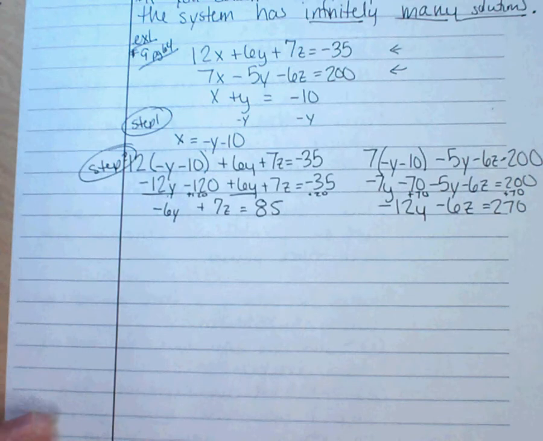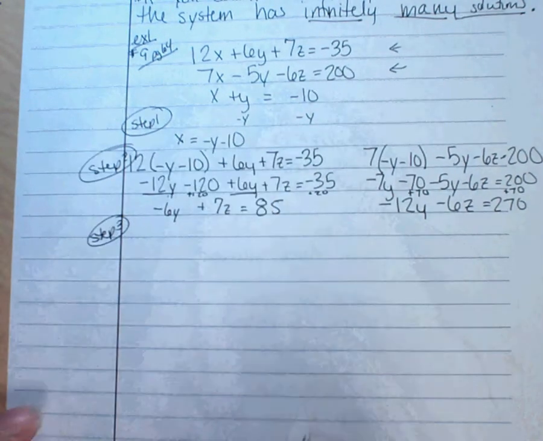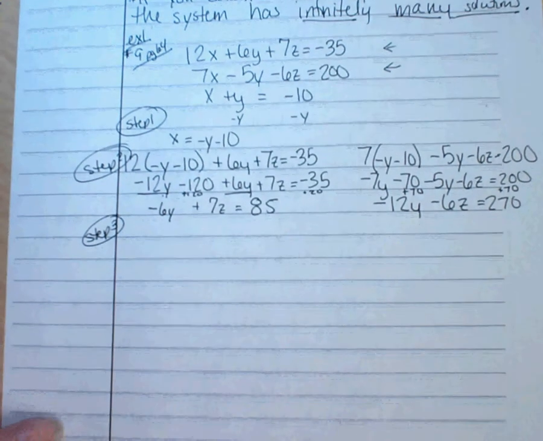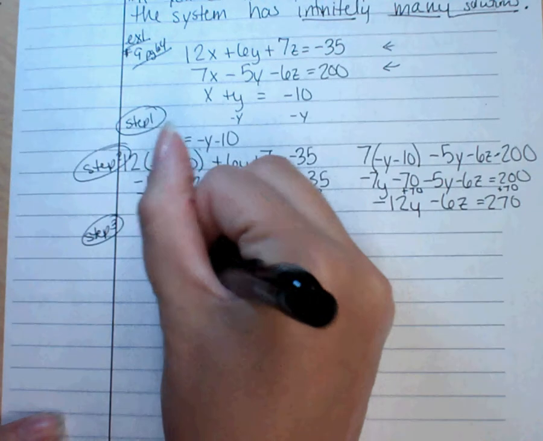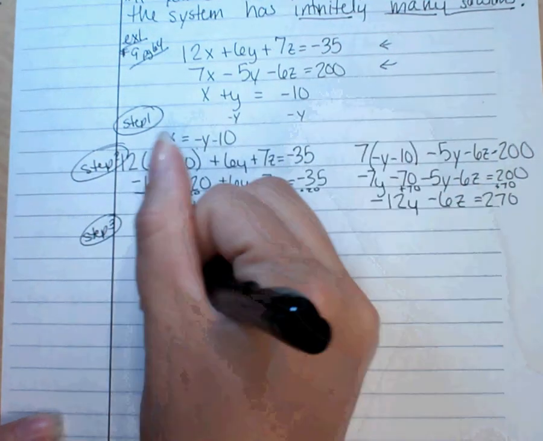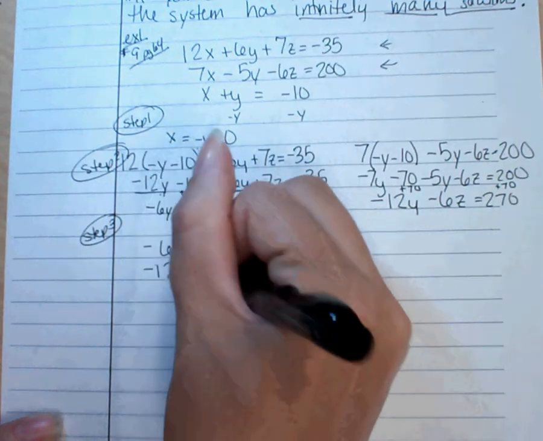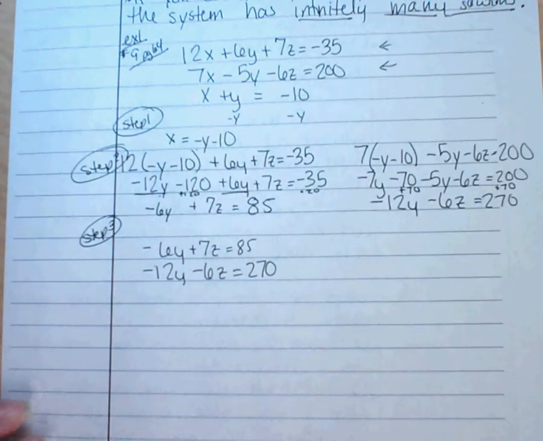Step 3 is going to be to solve this system of two equations with two variables. So I have negative 6y plus 7z is equal to 85, and negative 12y minus 6z is equal to 270. I'm going to solve these equations using elimination.